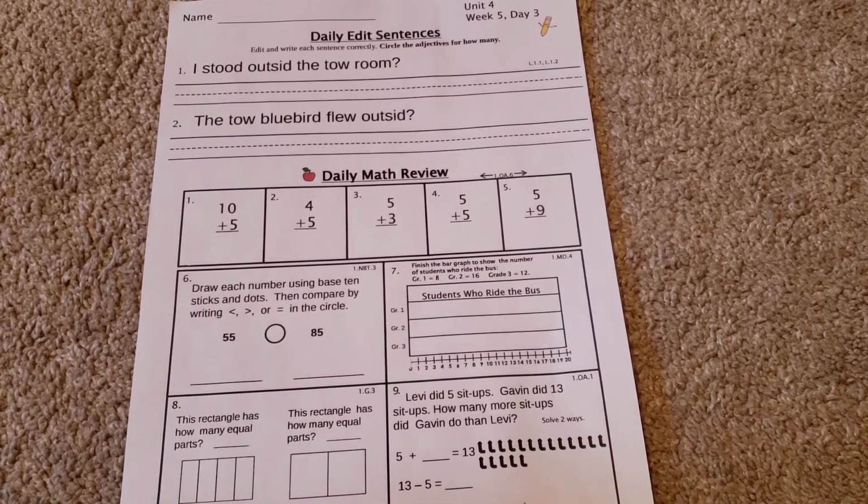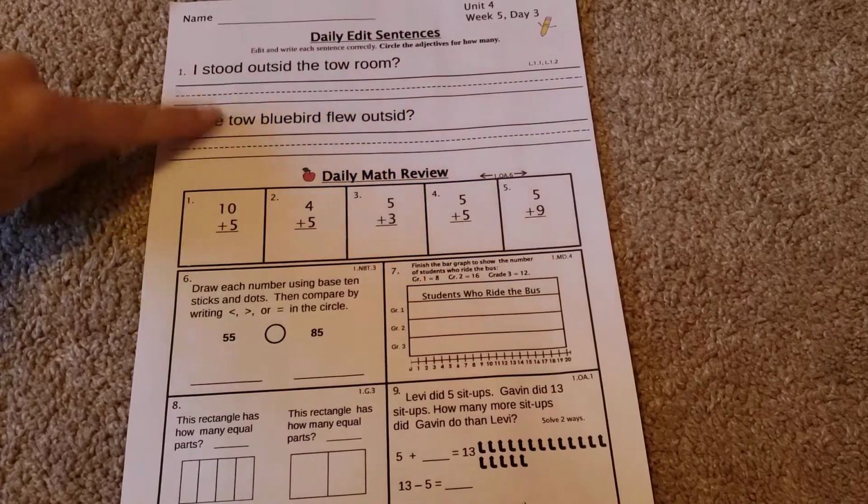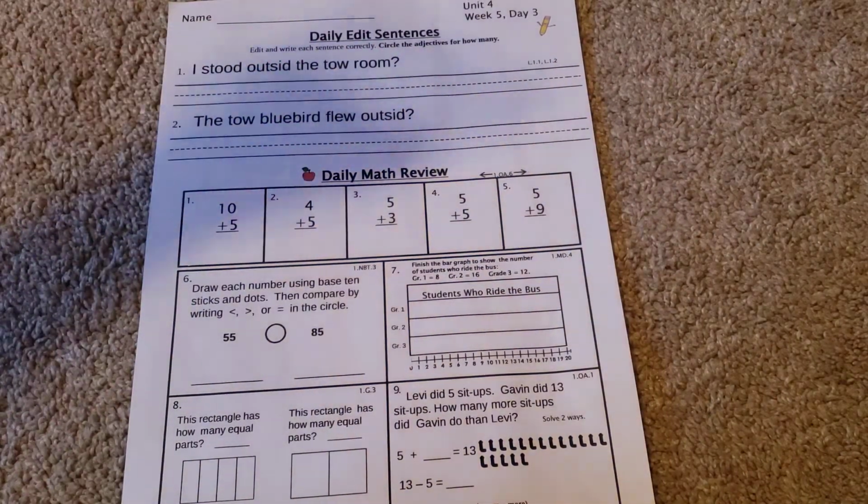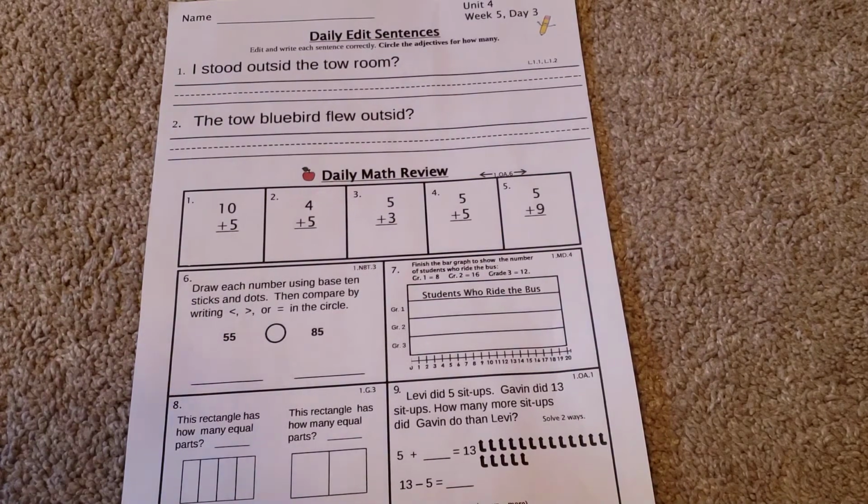We want to remember what we know about sentences, what every sentence should have. And we want to remember all the things that we've learned about spelling patterns and how to make the verbs make sense with what we're talking about, right? And our nouns make sense. So we want this to make sense. And then after we write those two, we're going to go back and circle the adjectives for how many.